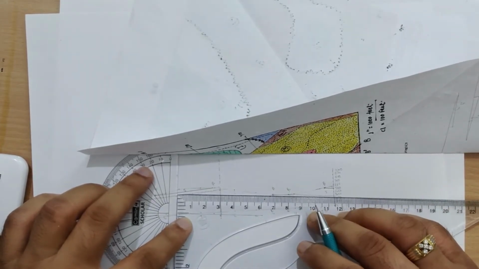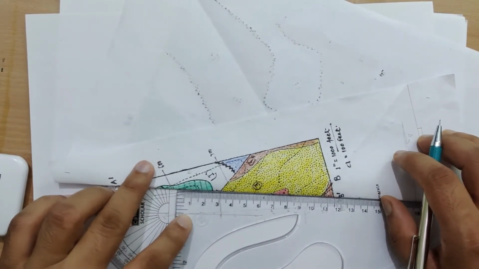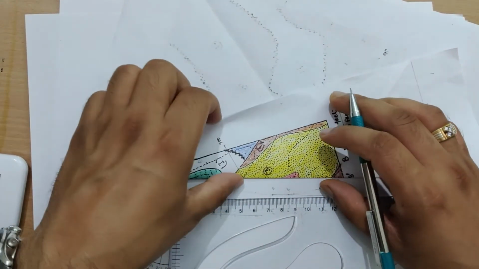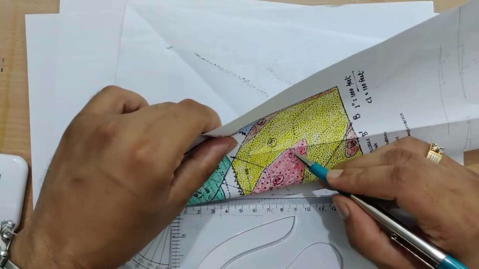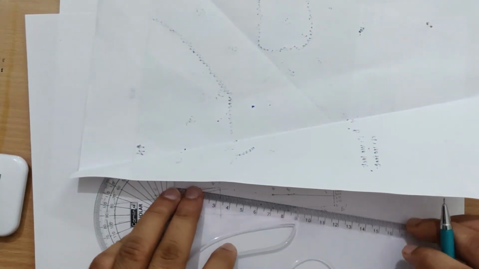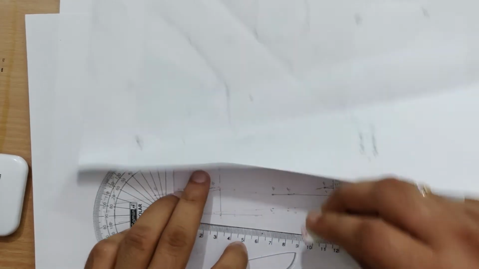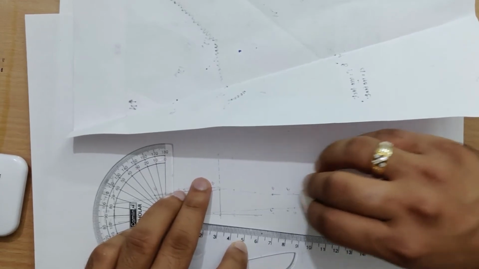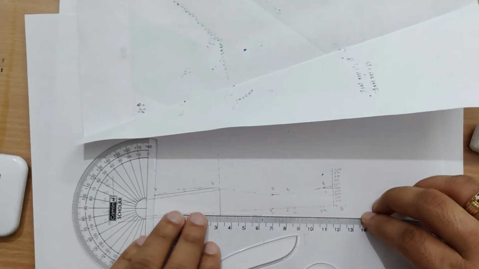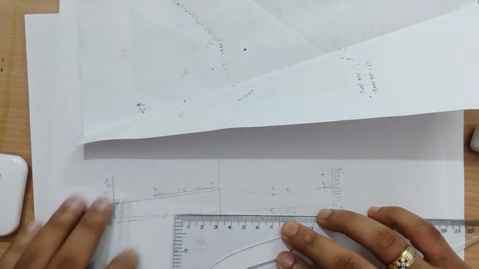Here is 3. Just below the 3 we will get bed number 2. Because we are getting this trace for a very small distance from here to here, let's draw it carefully. So here is our vector.